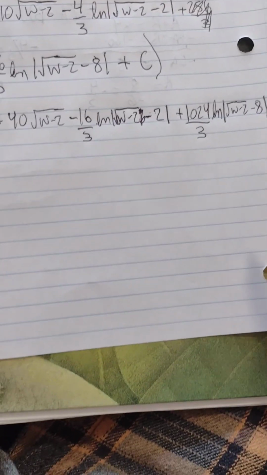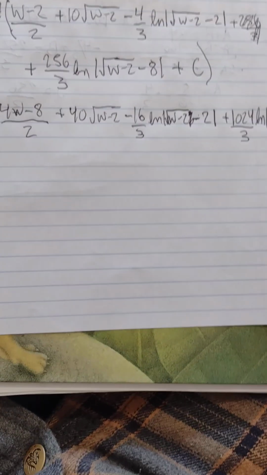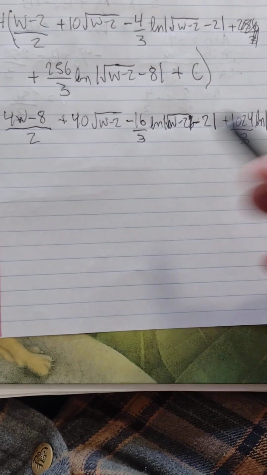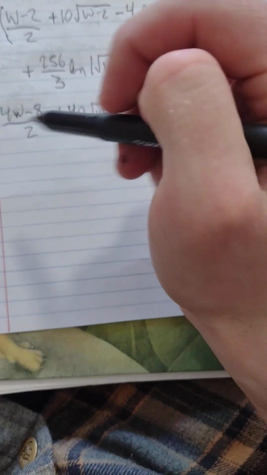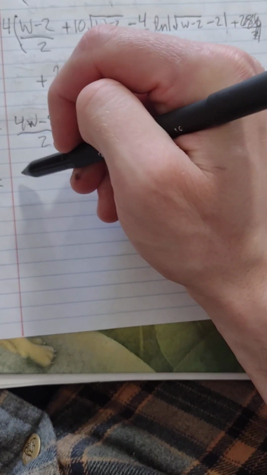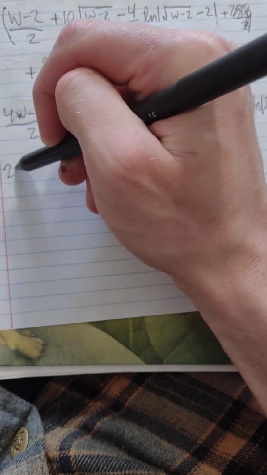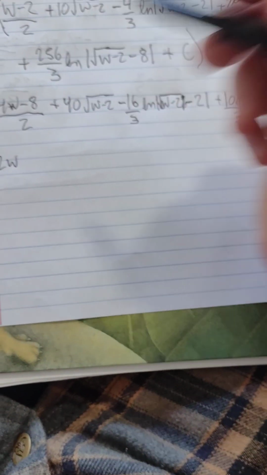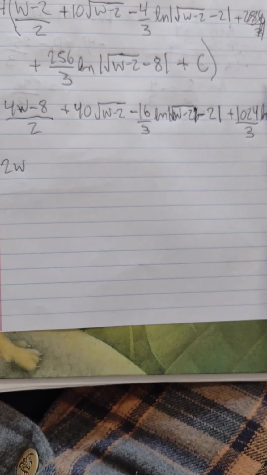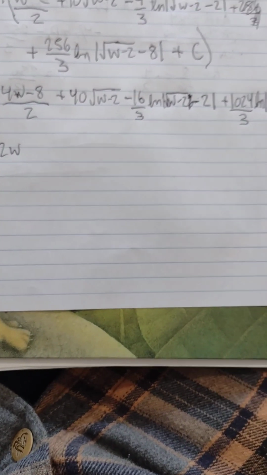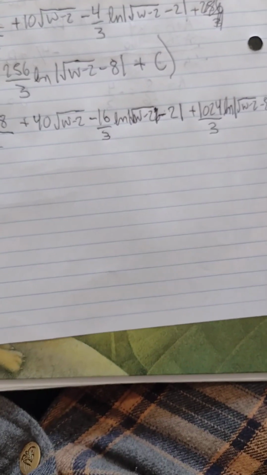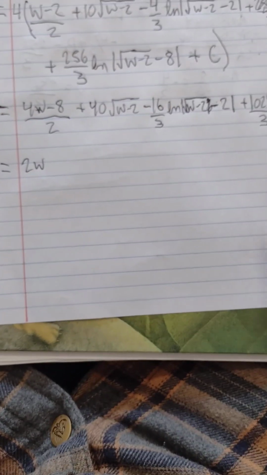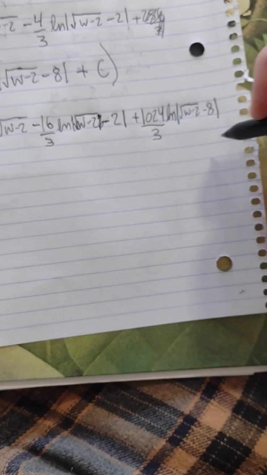And then finally simplifying that, we're going to have 2w minus 4. And we're not going to include the minus 4. We're just going to keep that in the constant, because that'll be part of the plus c, which again I need to put right there.